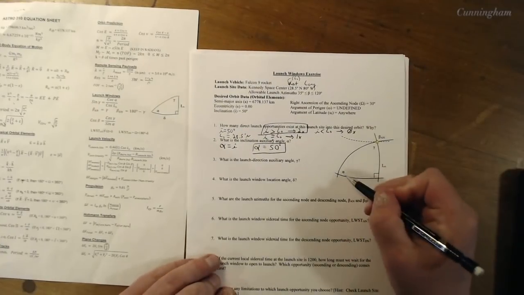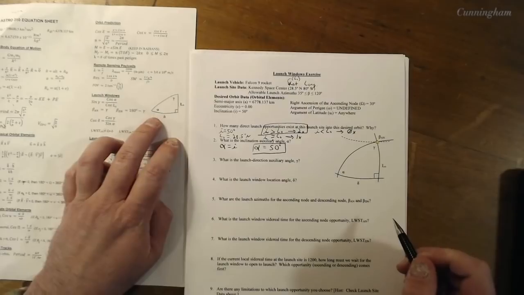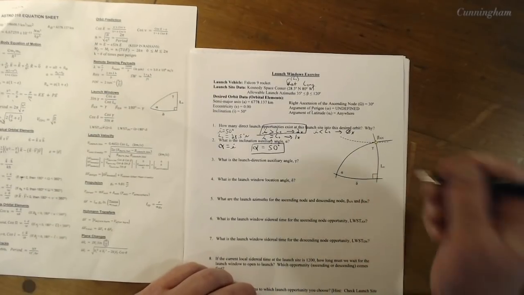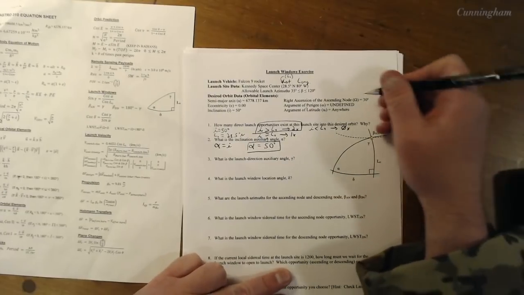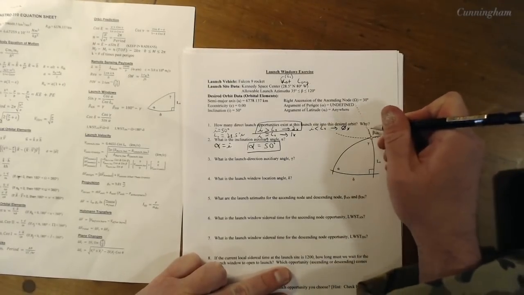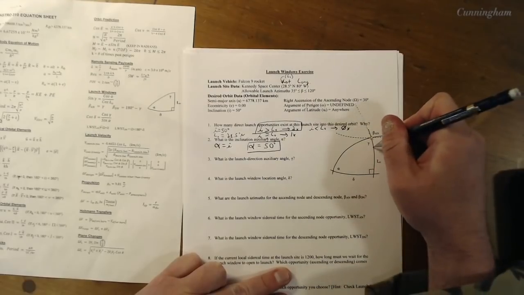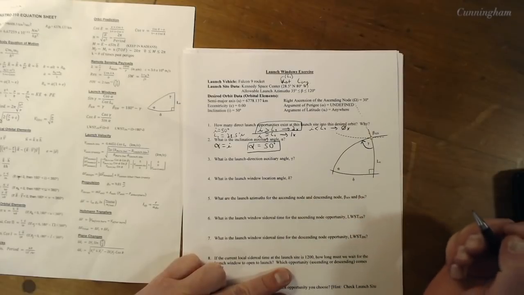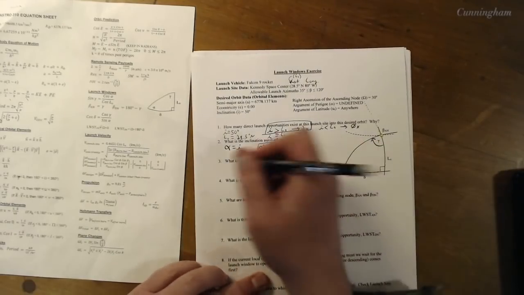Number 3, what is the launch direction auxiliary angle? In our little diagram here, which is thankfully replicated on your equation sheet, gamma is always measured from the longitude line that comes down from the North Pole and goes right through your launch site, around to the line that we drew when we were measuring alpha. So that's what gamma is.